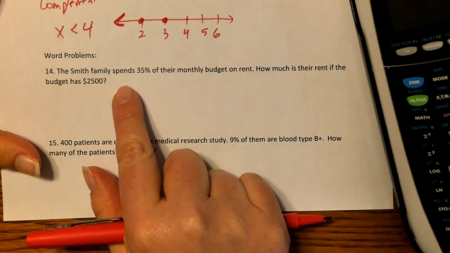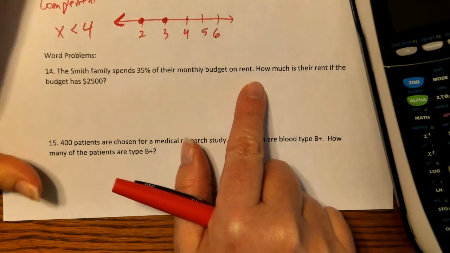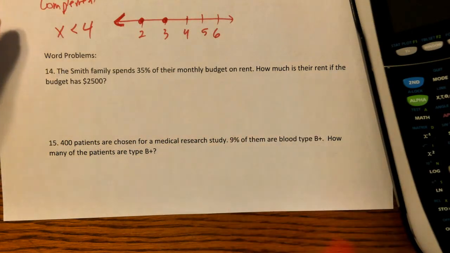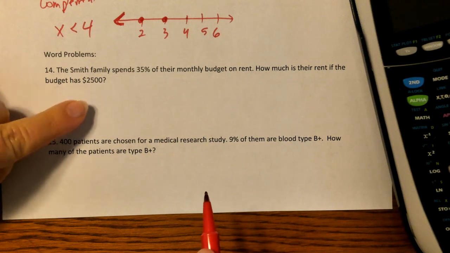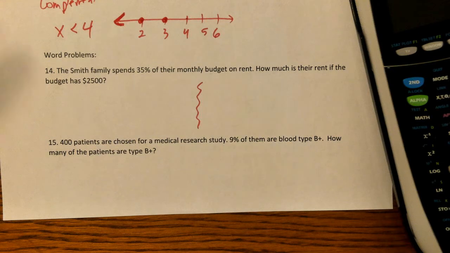Okay, the Smith family spends 35% of their monthly budget on rent. How much is their rent if the budget has $2,500? There's a couple of ways that you can work this. I'm going to show you both ways. It does not matter to me which way you do it. Whichever one you're more comfortable with is fine.